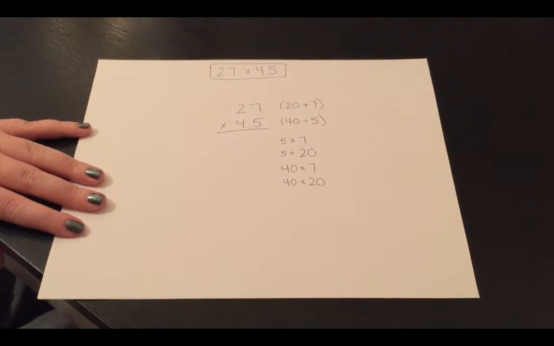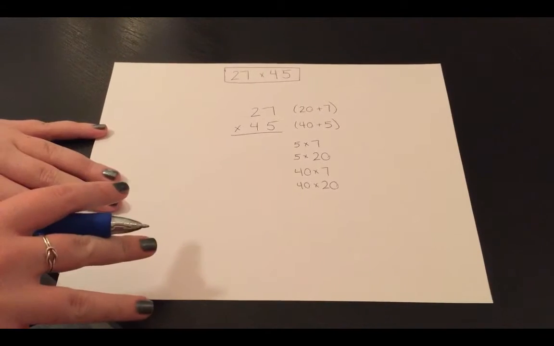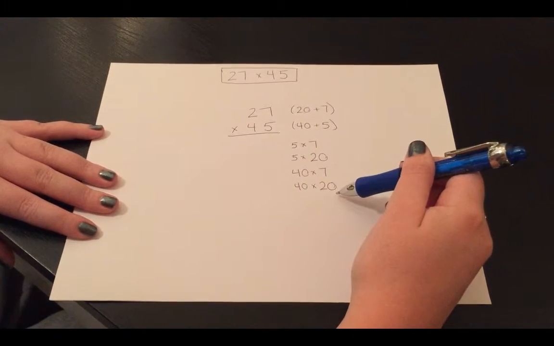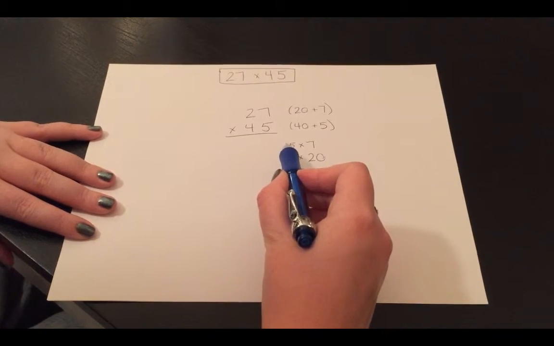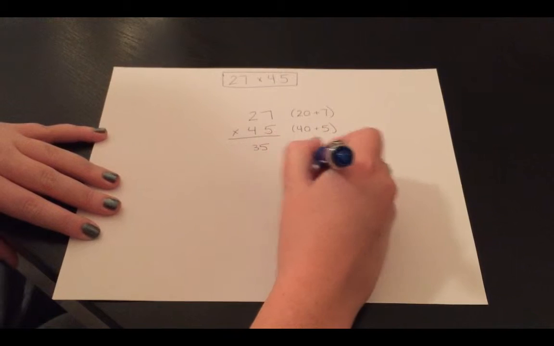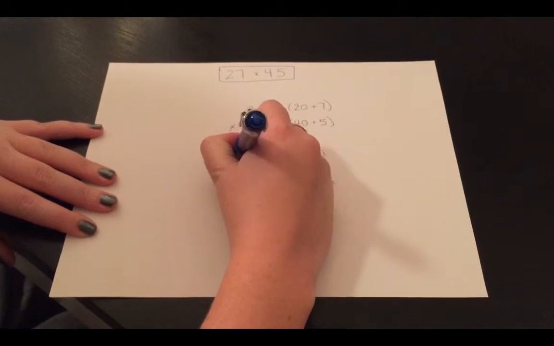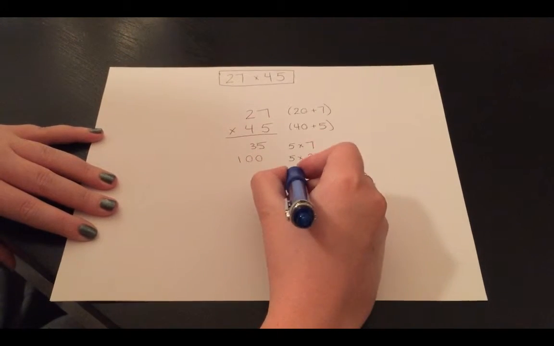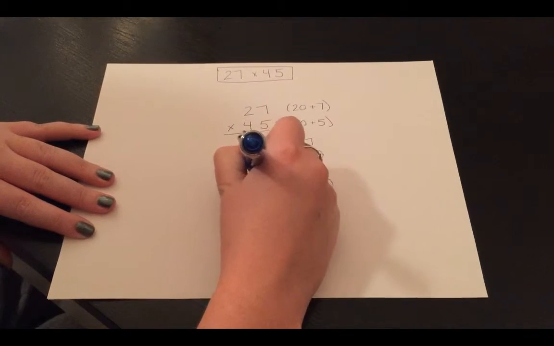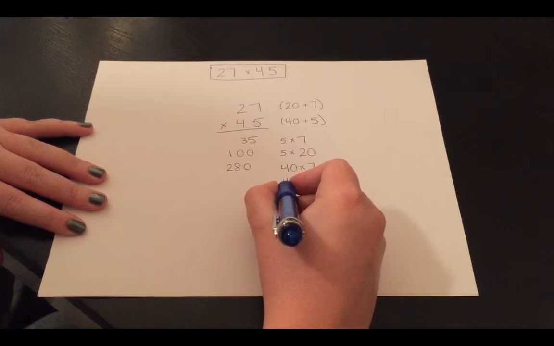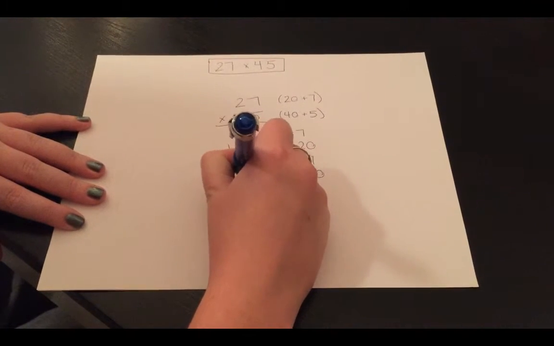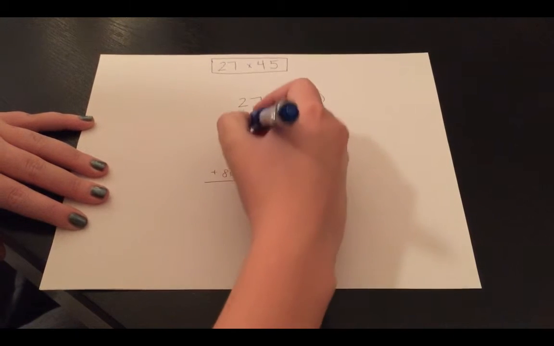Take a minute to copy that down. Now that we've done all of the prep work for our problem, we will solve our sub problems over here. So 5 times 7 is 35. 5 times 20 is 100. 40 times 7 is 280. And 40 times 20 is 800. We add it all up.